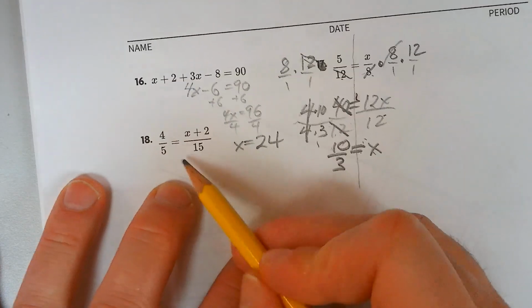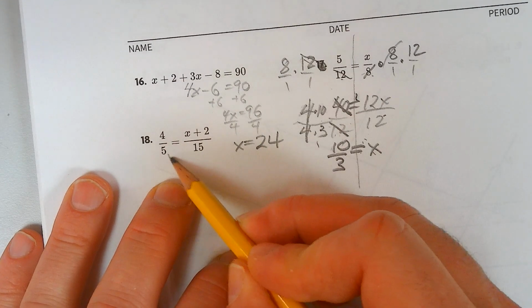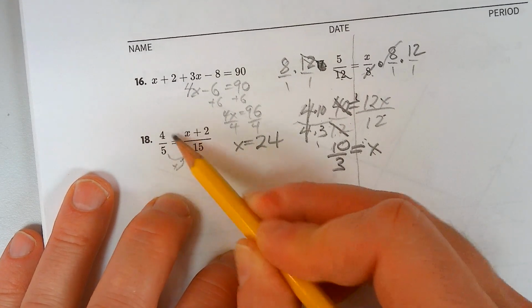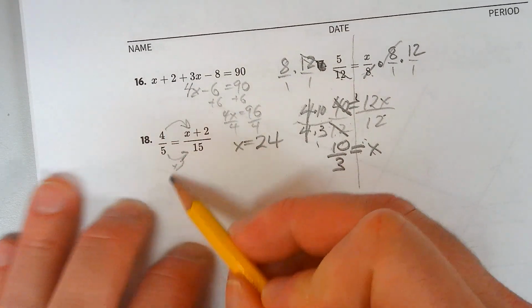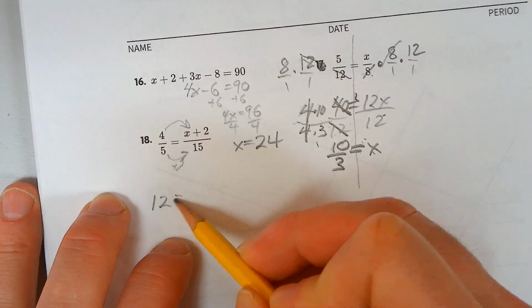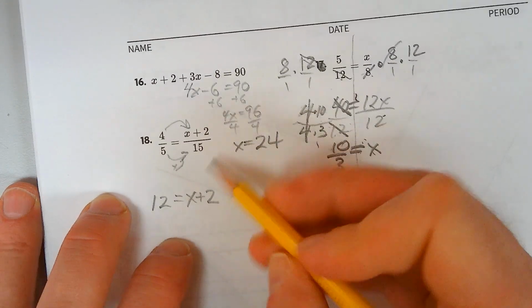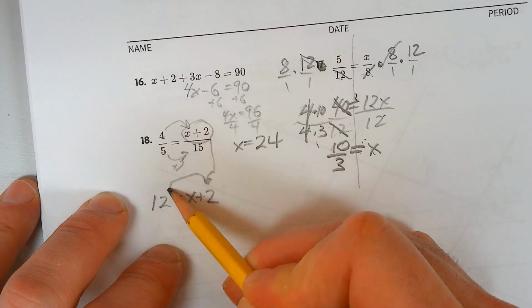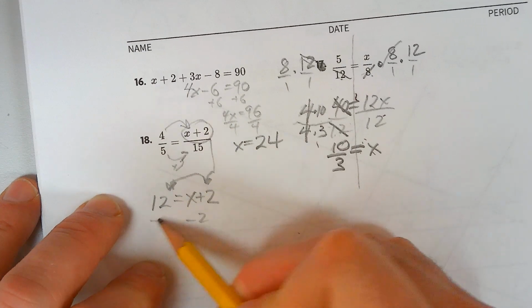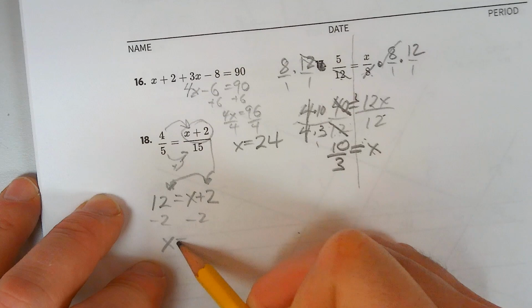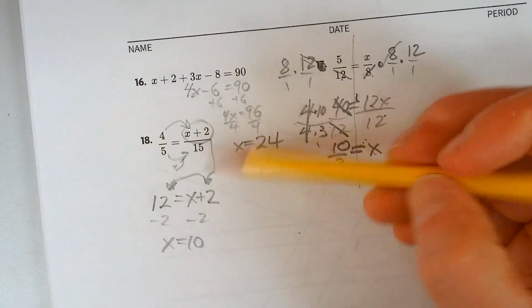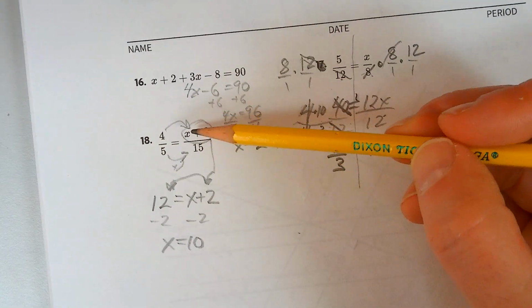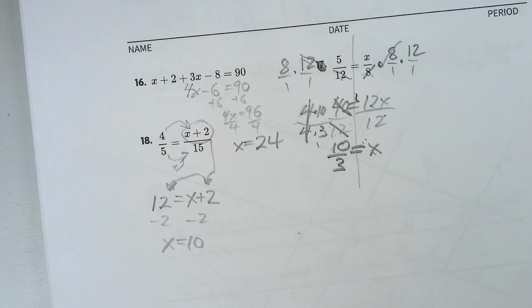We're still not done. Times 3. Times 3. 4 times 3 is 12 equals x plus 2. This needs to be 12. Therefore, x plus 2 is equal to 12. Let's solve it. x equals 10. Doing a little reflexive property there at the end. Yep, checks out.